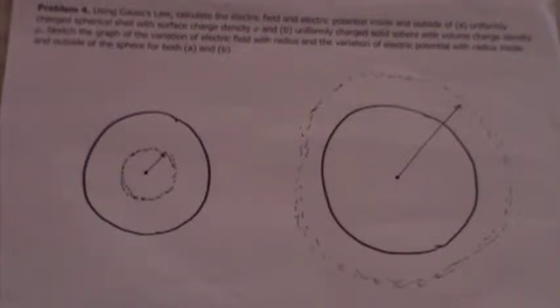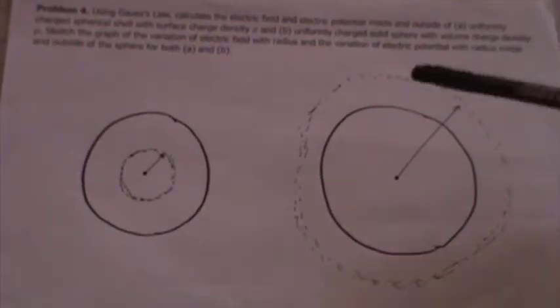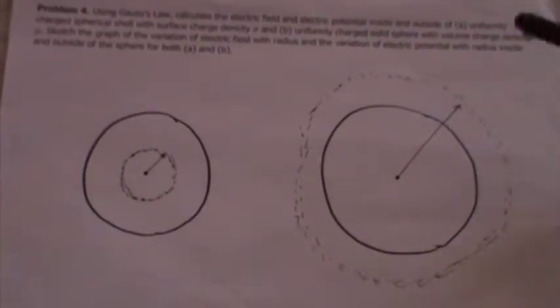Sketch the graph of the variation of electric field with radius inside and outside of both A and B. So we're tasked to calculate the electric field and the electric potential for these two problems, problem 4.